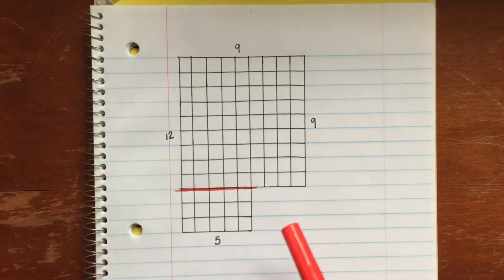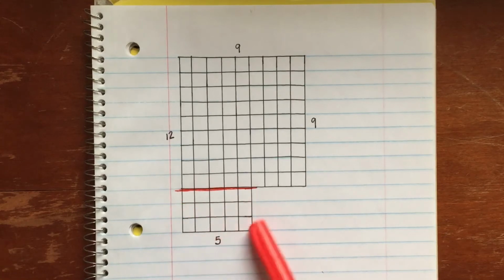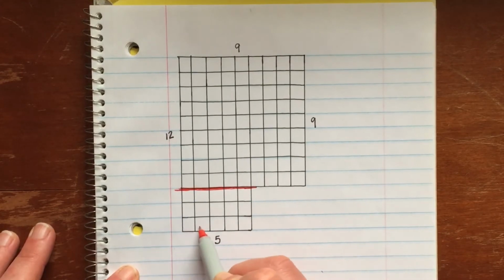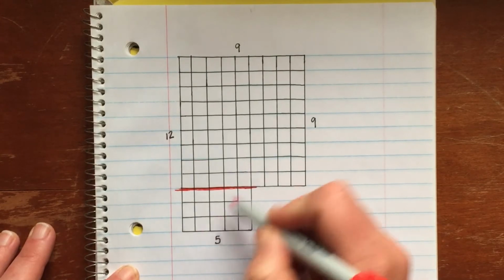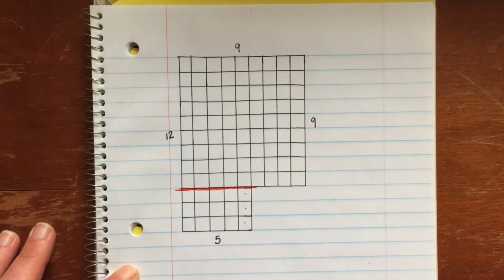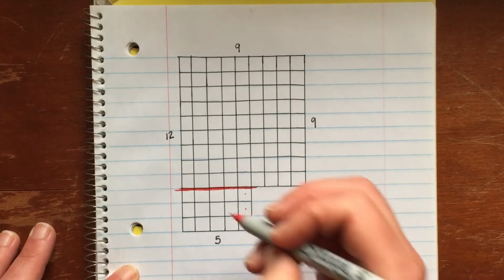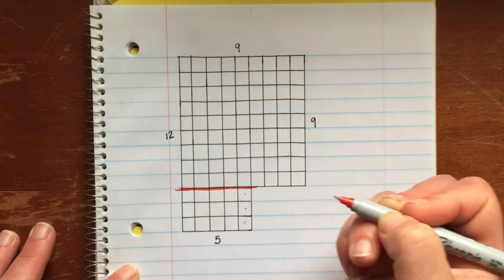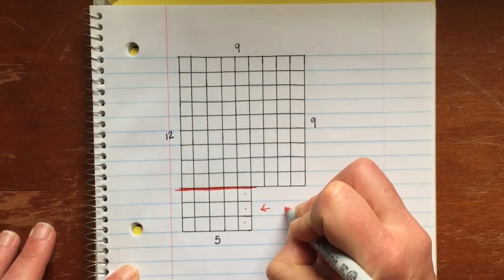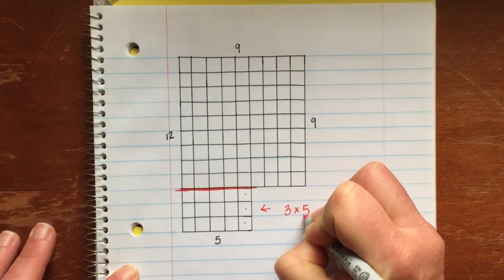Now, let's figure out the dimensions of this rectangle. I know that it's 5 across, 1, 2, 3, 4, 5 this way. And then it doesn't label this way for me, but I can count. It's 1, 2, 3 rows. Those 3 rows of 5. So that's 3 times 5 or 5 times 3, right? So this rectangle is 3 times 5.